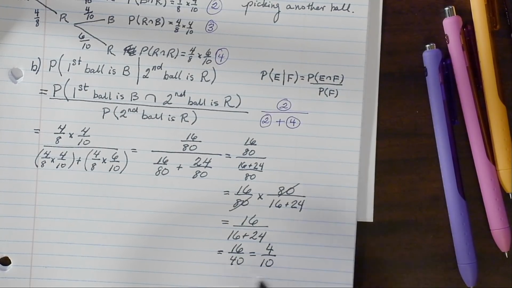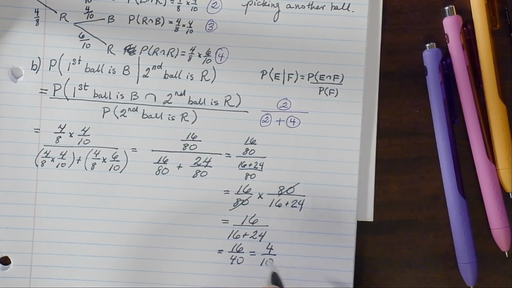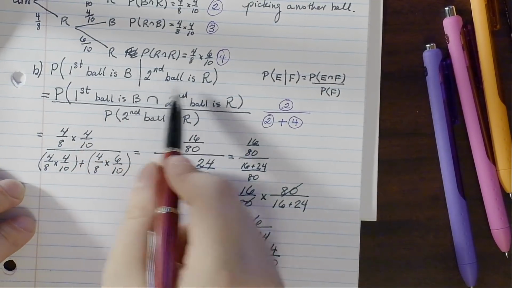There we go. So the way that I got that, just if you want to reverse that, I'm just dividing everything by 4. So 10 times 4 gives me 40. 4 times 4 gives me 16. So that's the probability of the first ball is black, given that the second ball is red.